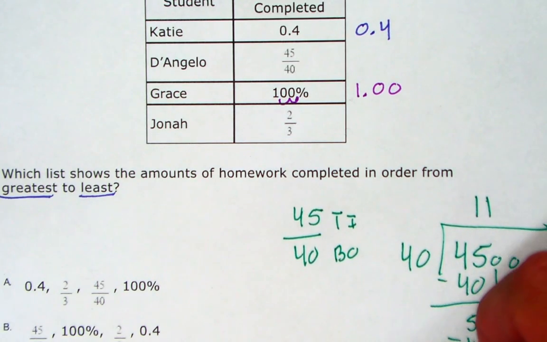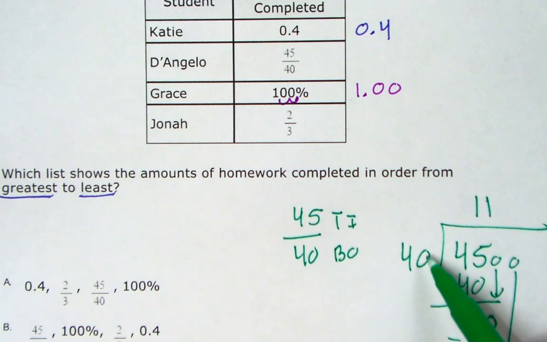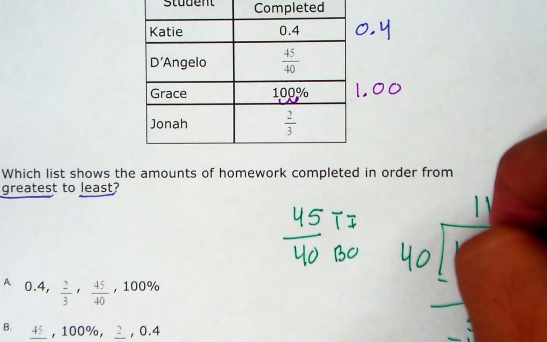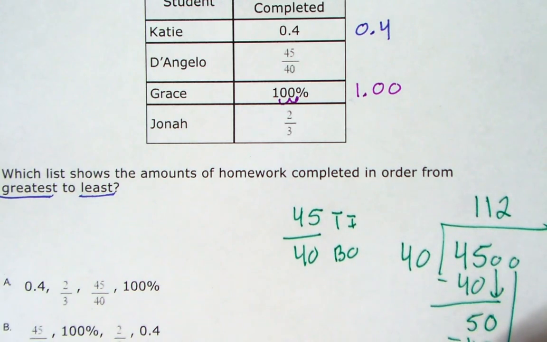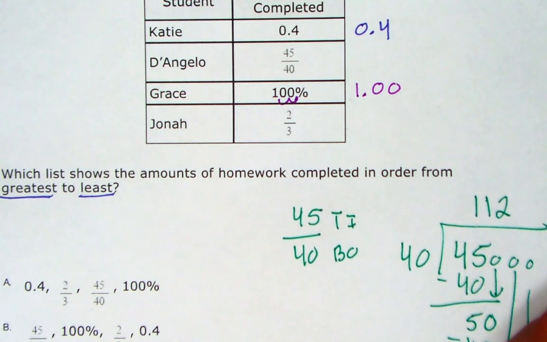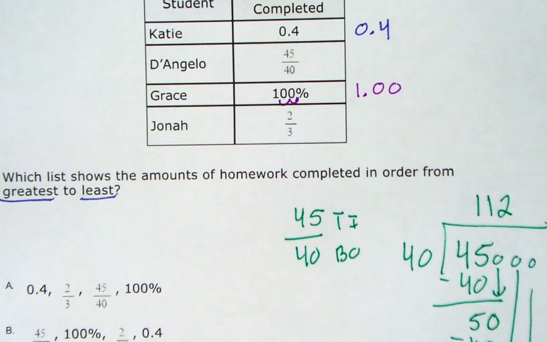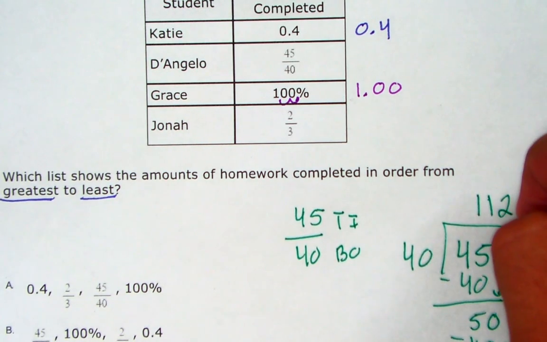Still have a remainder, so add another 0. 40 goes into 100 2 times. And then 40 can go into 200 5 times.